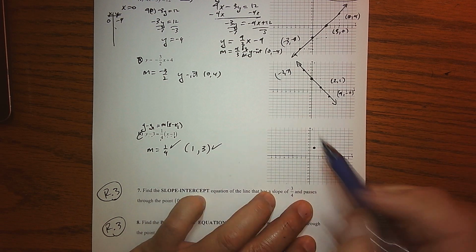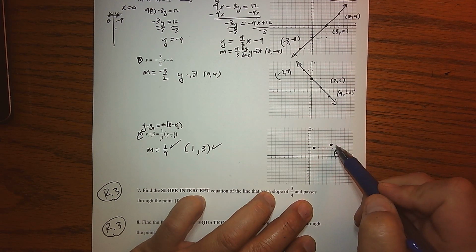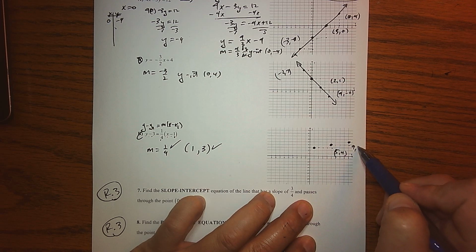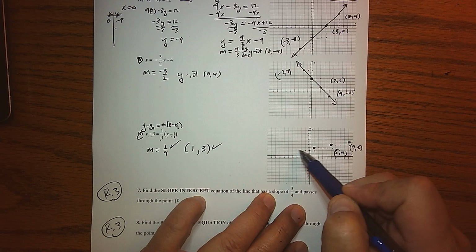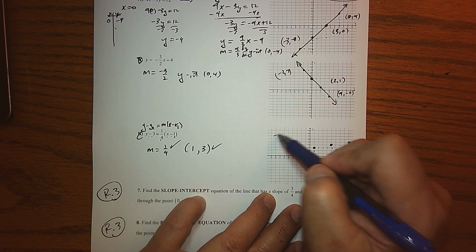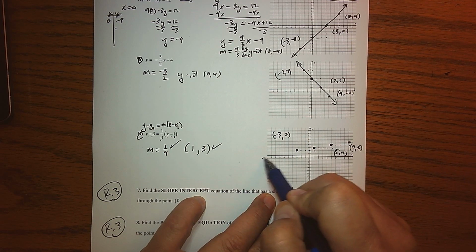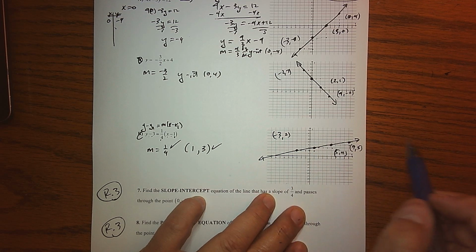And then the slope is telling me to move over 4, 1, 2, 3, 4, and up 1. Right? So it looks like my other data point is (5, 4). Go over 1, 2, 3, 4, and up 1. And it looks like we have (9, 5) is another one. We can also reverse this, go down 1 and back 4, and it looks like we have (-3, 2) as a solution point. So connect my solution points, and we have basically graphed the line.